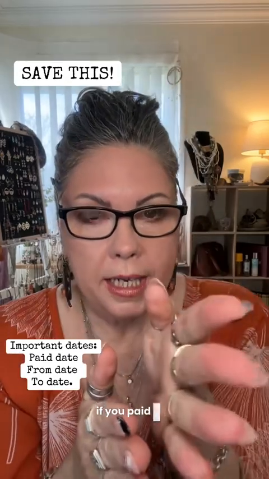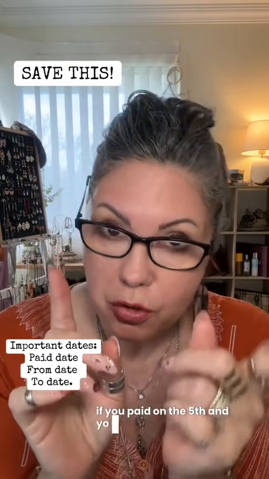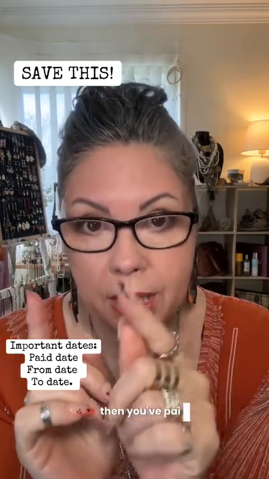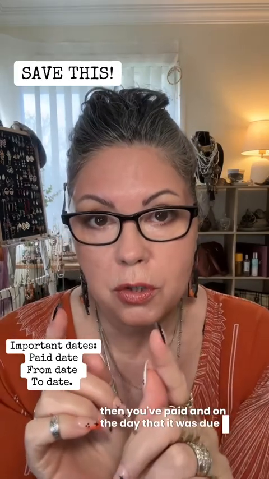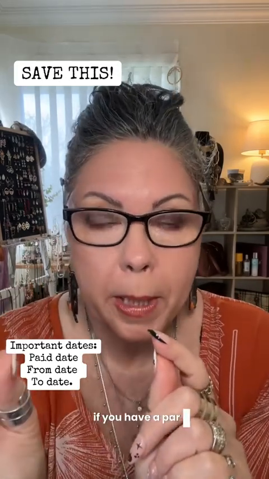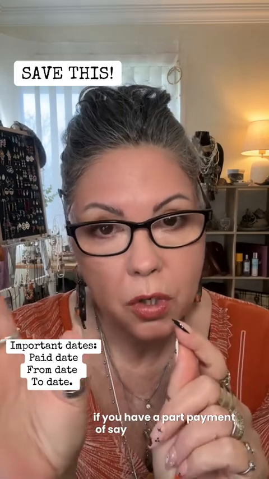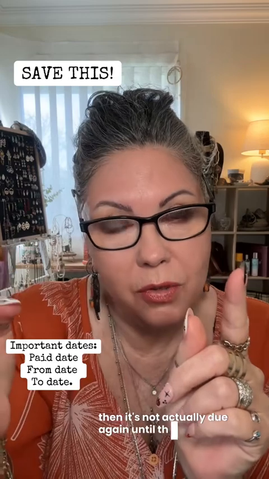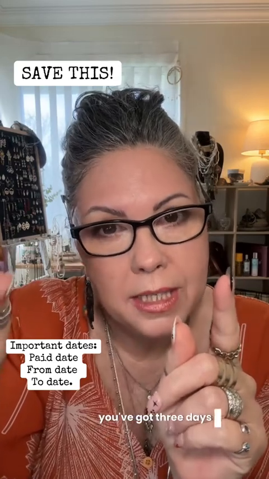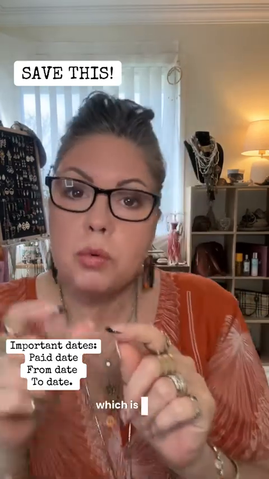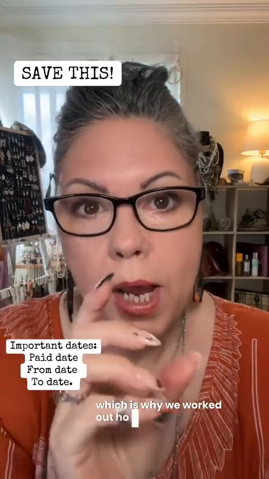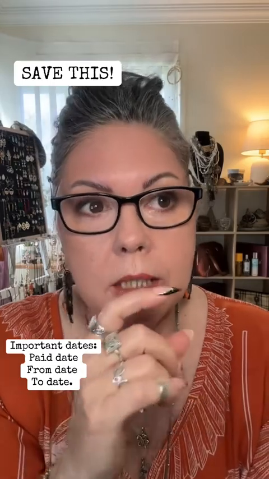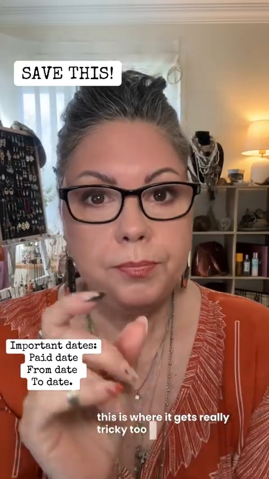If you paid on the 5th, and your from and to date are from the 5th till the 12th, then you've paid on the day that it was due, correct? If you have a part payment of, say, 3 days, then it's not actually due again until the 15th. You've got 3 days up your sleeve there, which is why we worked out how many days you had in your part payment. This is where it gets really tricky too.